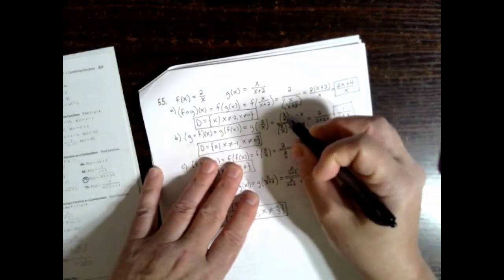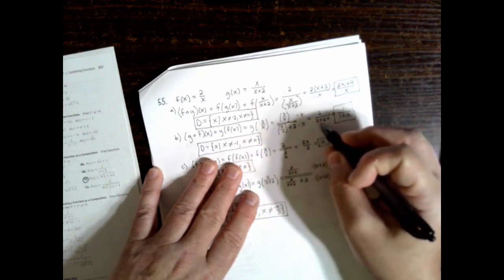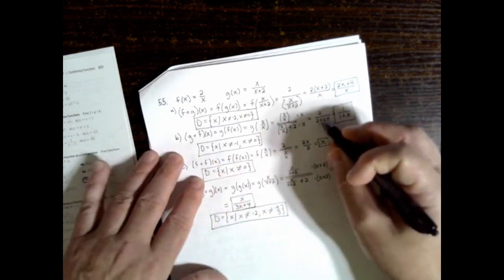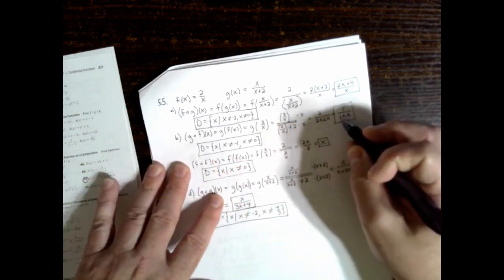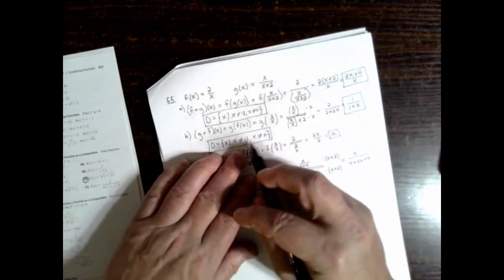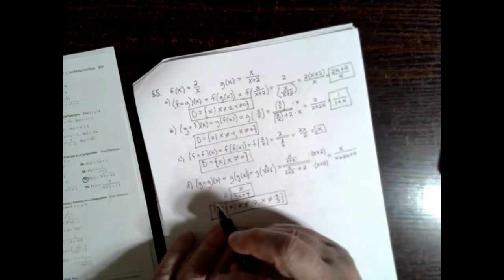So x times 2 over x is just 2, and x times 2 is just 2x. So 2 over 2 plus x, you can cancel a 2 and you'll get 1 over 1 plus x. x can't equal negative 1 there, and from over here x cannot equal 0.